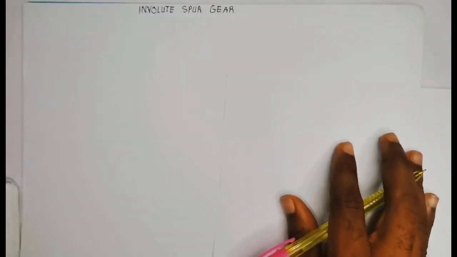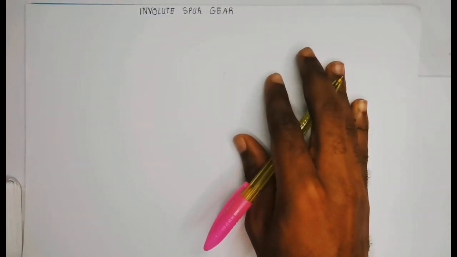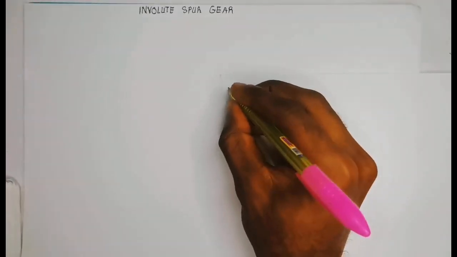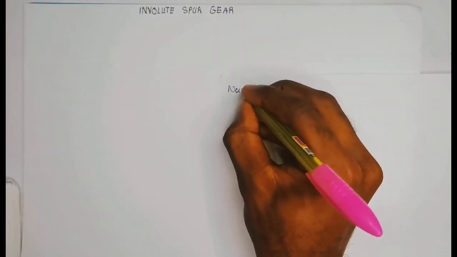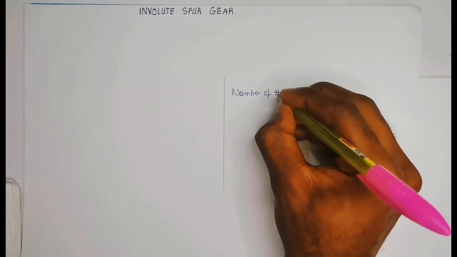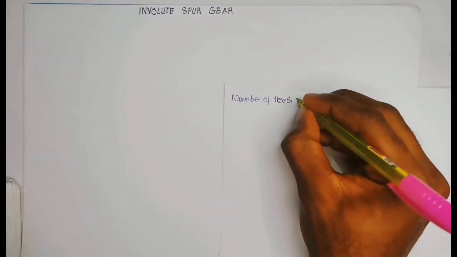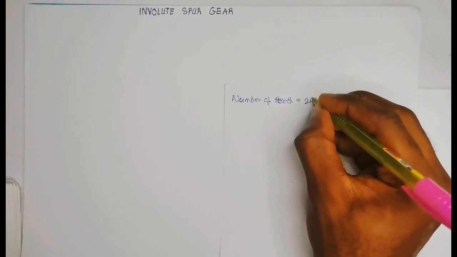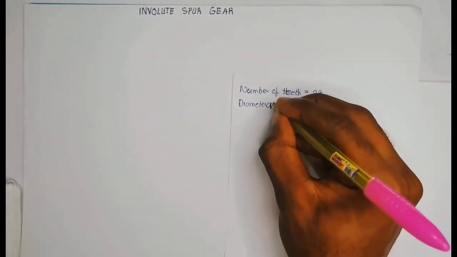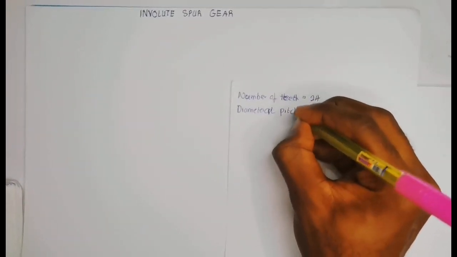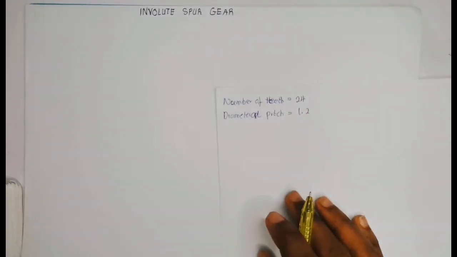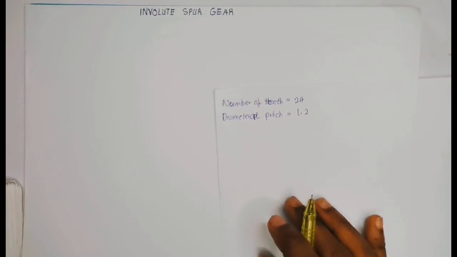The question says, draw a profile of an involute teeth of a gear having 24 teeth. So number of teeth equal to 24 and dp, which is diametral pitch, which is given to us as 1.2, and a pressure angle of 20 degrees.